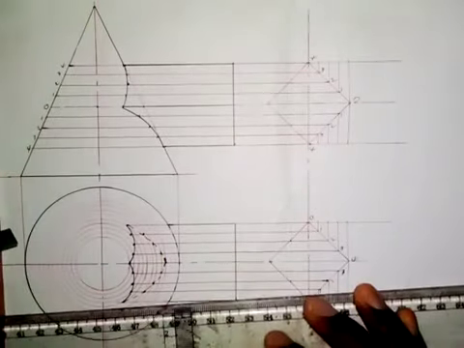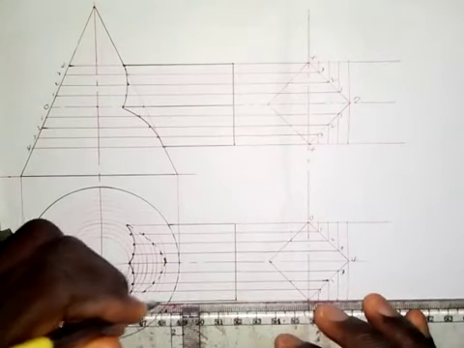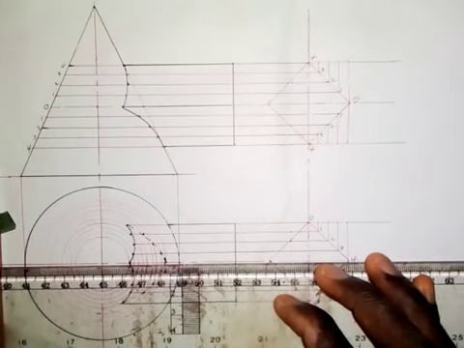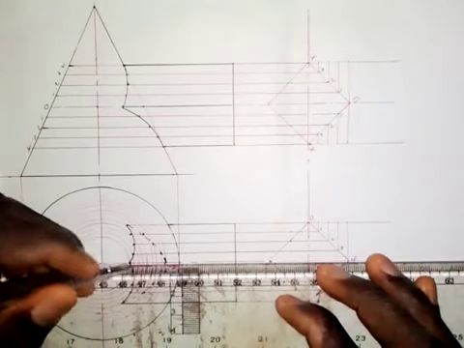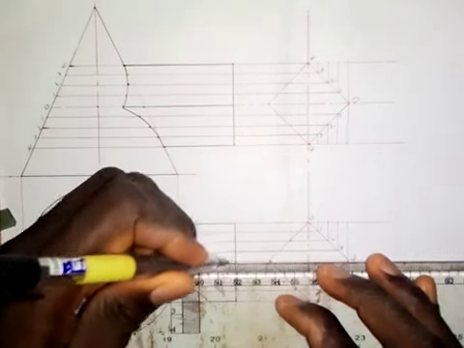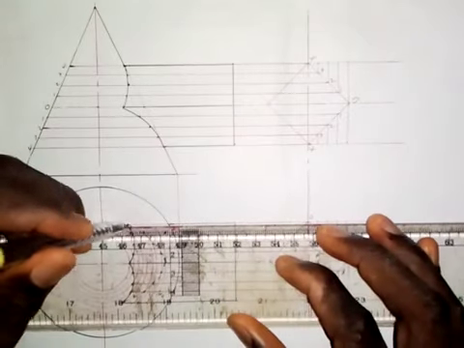Also we need to make this line a thick line. So that's the upper part. We can see this line like this, and also the middle line. So we also see the middle line like this, and this line will also be made thick.